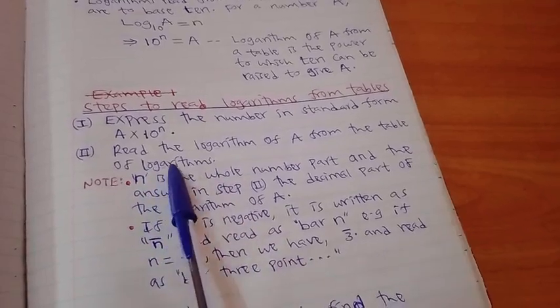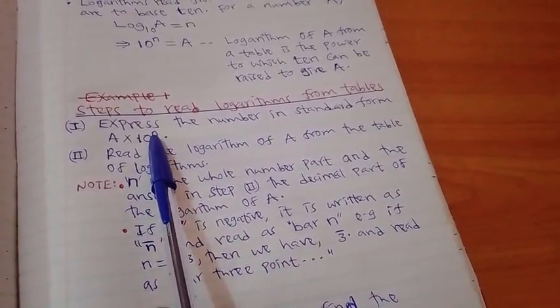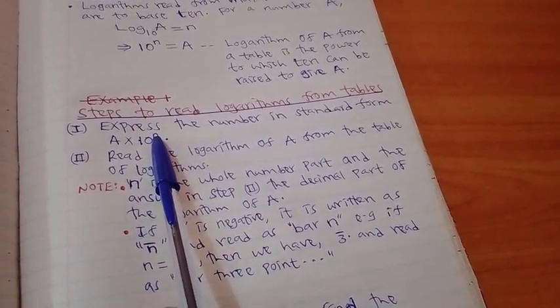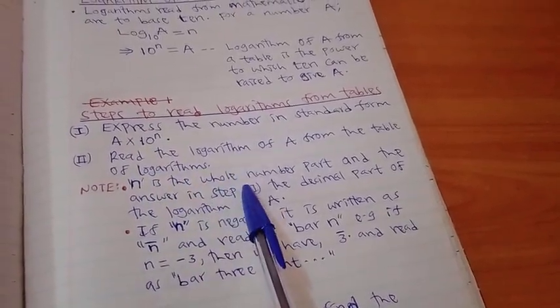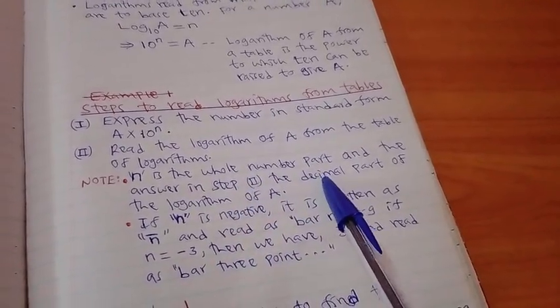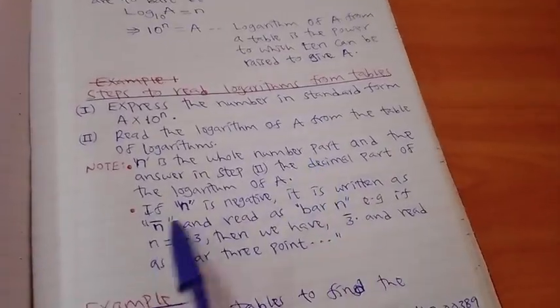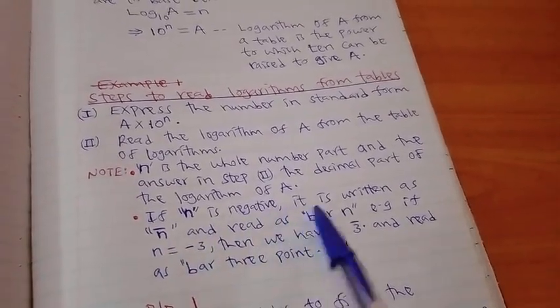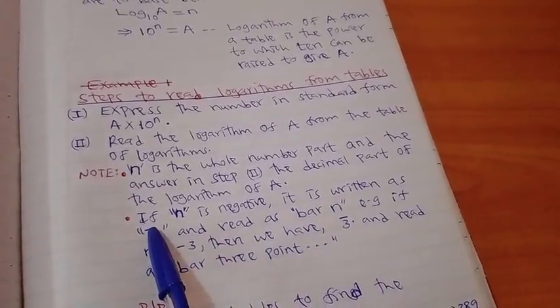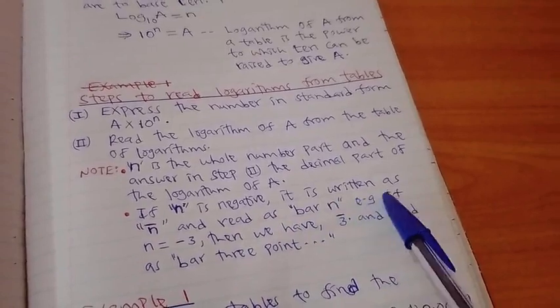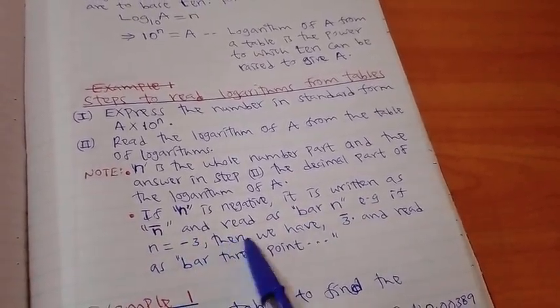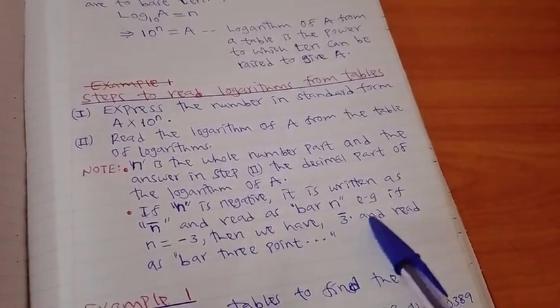Therefore, the value of n in the power in standard form is the whole number part of the logarithm, and the value we read from the logarithm table is the decimal part of the logarithm of the number that you are given. If n is negative, the negative sign is put on top of n and read as bar n. For example, if n equals negative 3, then we have bar 3, read as bar 3. Like that.